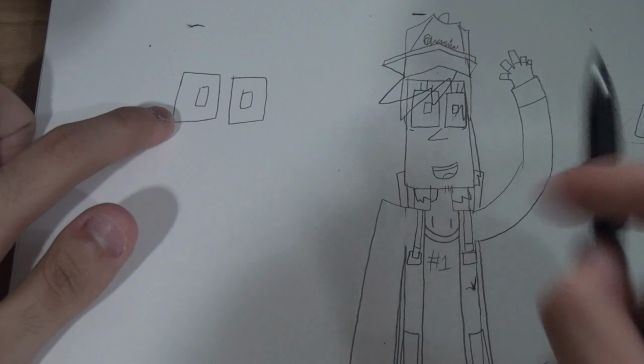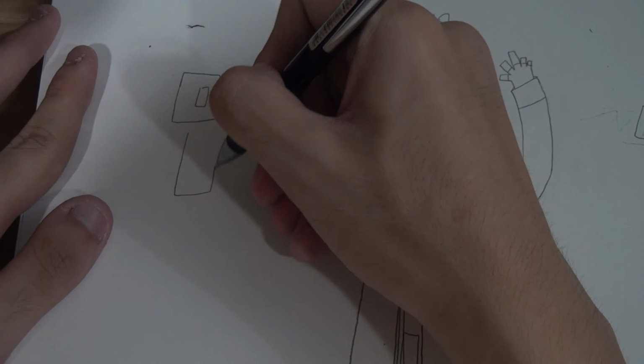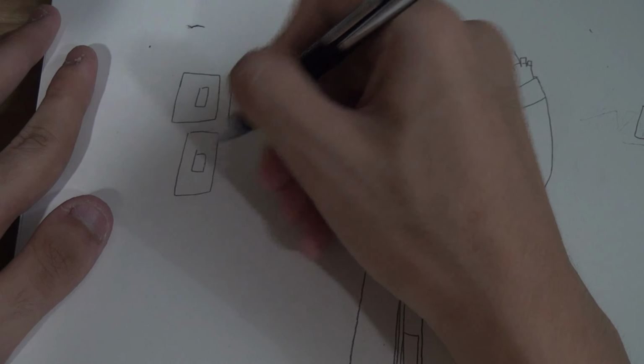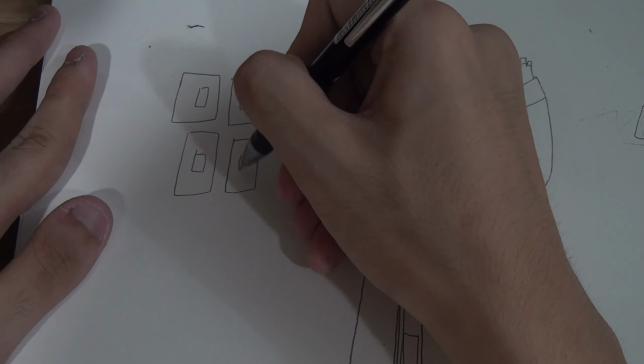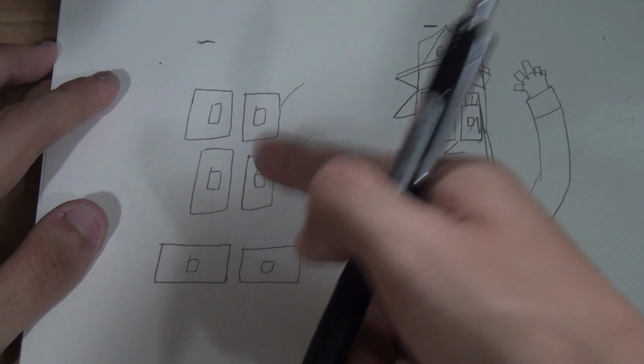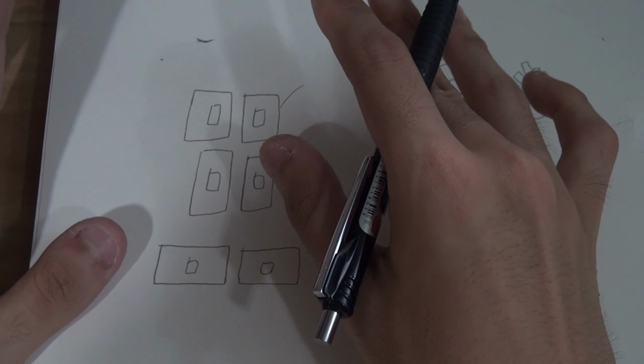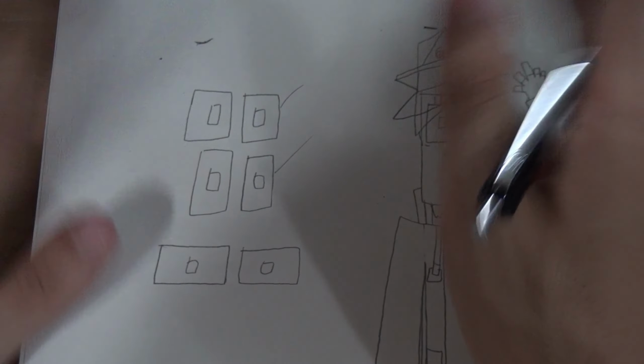This is the classic one that I've been doing with a lot of my characters, and there are some that have this shape of eye, which is like a vertical rectangular one. As you can see here, there are two main designs for the eyes, which really depend on the character and on the gender of the character, so I can't really tell.